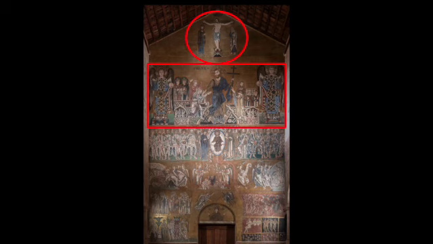So we have actual Judgment Day happening here. And then we have the weighing of the souls underneath it, which is a very Byzantine image. The fact that it's been included here in this way is a very Byzantine method. And then we have heaven and hell.